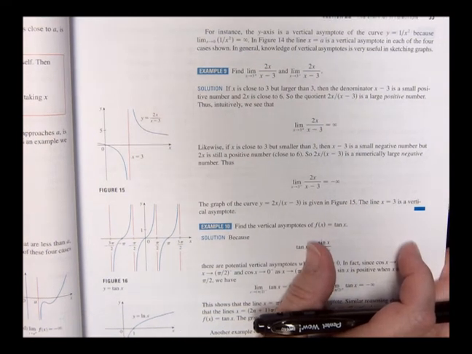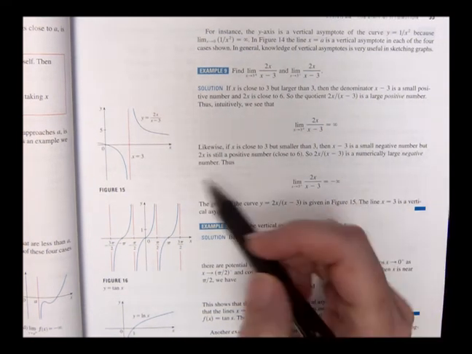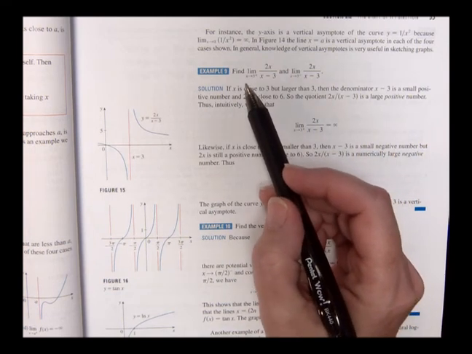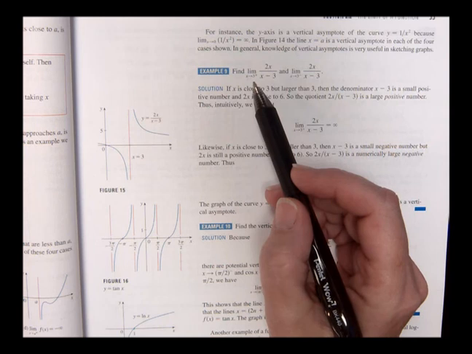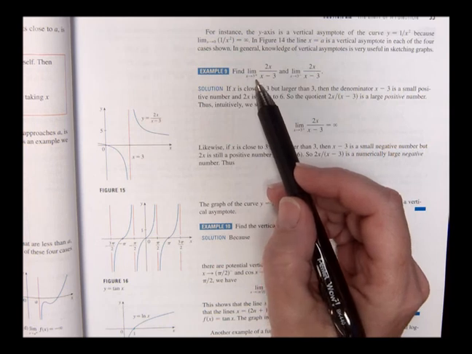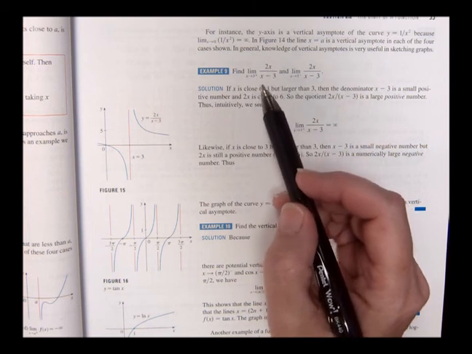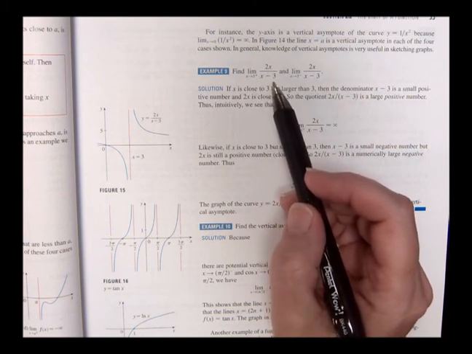Okay, now let's move on to example 9. Example 9, we're going to look at the limit as x approaches 3 from the right of 2x over x minus 3.